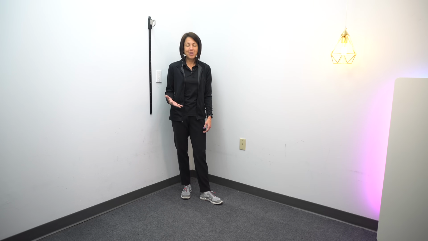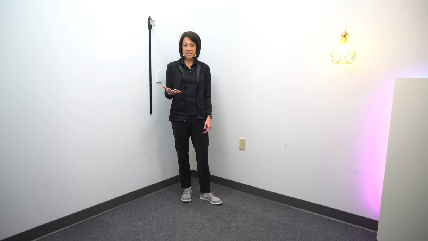Now, the reason I tell you that is we're going to go over some exercises today specifically to work on hip flexion. Those would be the exercises that you might want to add to your home exercise program if you are trying to improve your gait quality and lessen some of these gait deviations that we're talking about today.